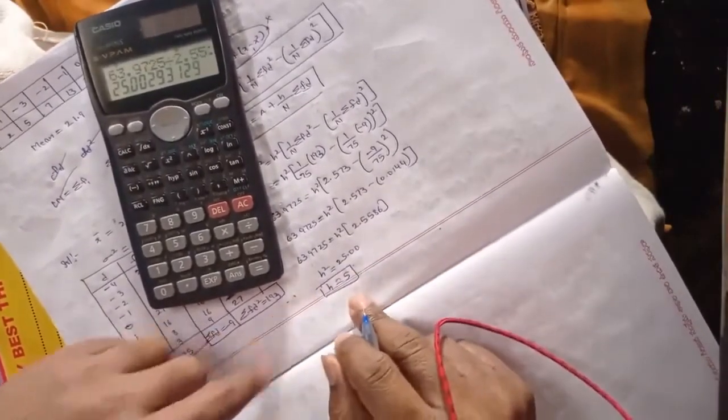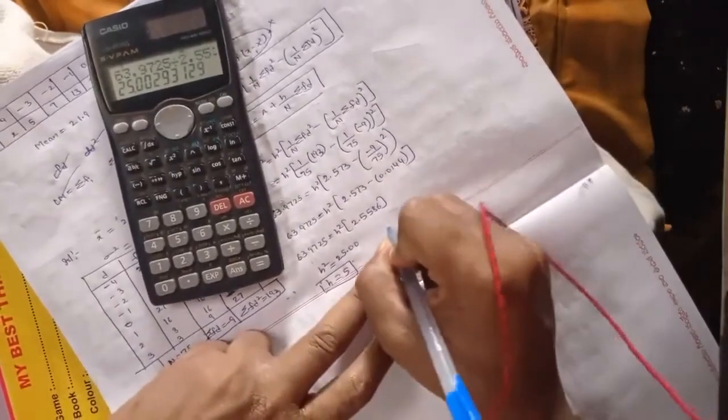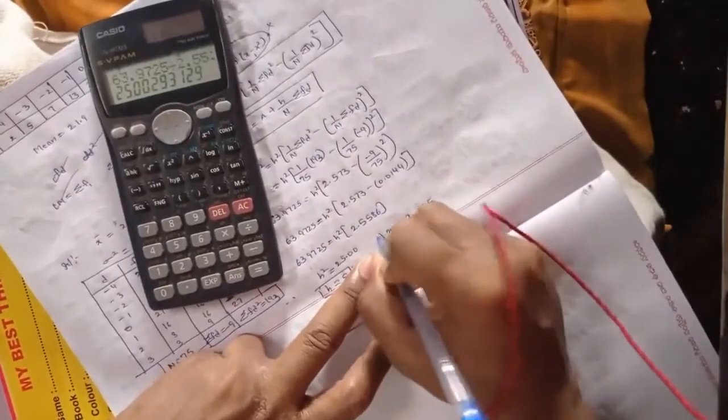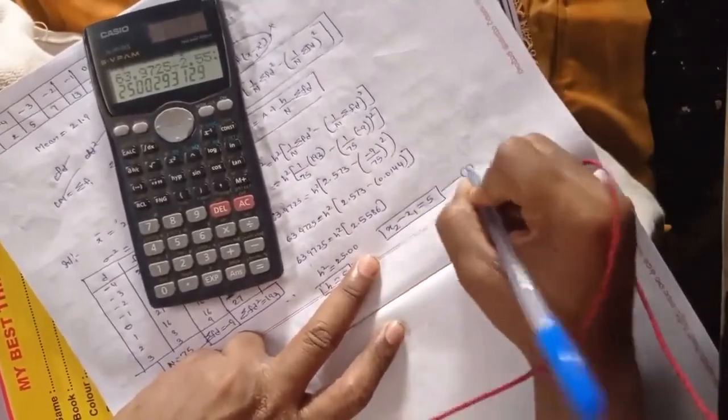So now we got the height. So now what is the height? Height is nothing but the difference between the midpoints, that is x2 minus x1 is equal to 5. Make this as equation 1.